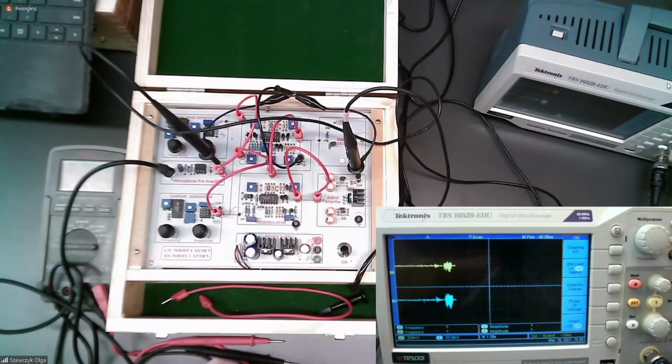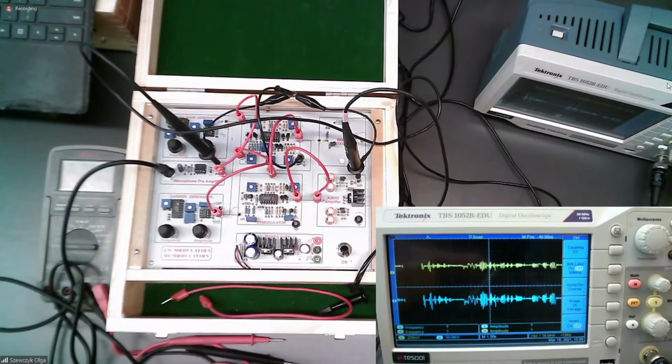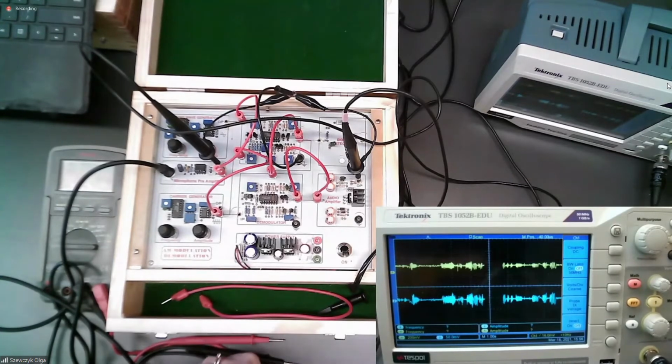So now we can observe the signal not amplified, which is the yellow signal, and amplified, which is the blue waveform. So as you can see, we made it work. We modulated and demodulated.